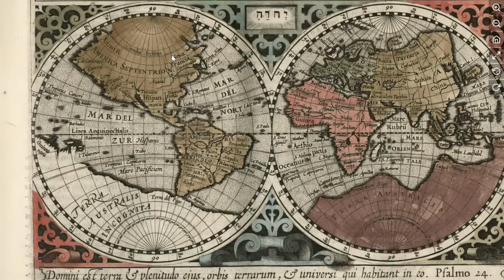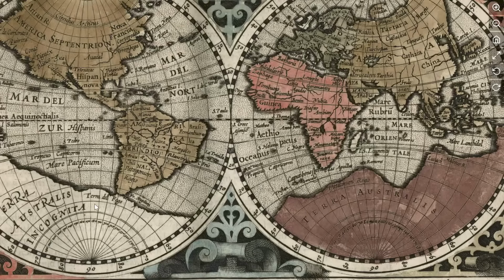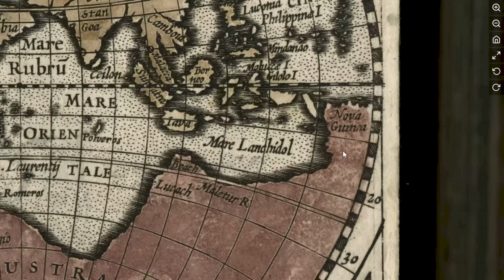This is obviously the way the map's drawn, but you can see across the whole bottom here, we have one piece of land called Terra Australis Incognita, unknown. And up here we have New Guinea, and New Guinea exists today above Australia.